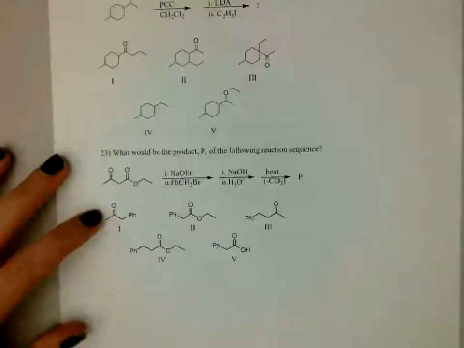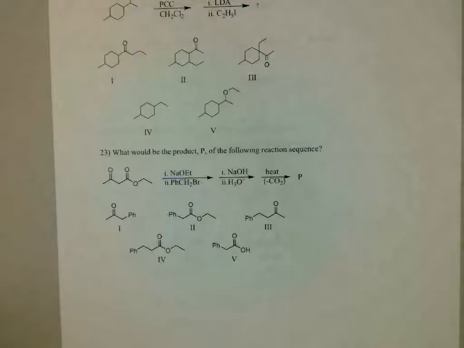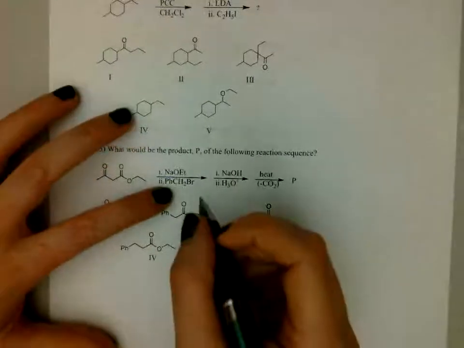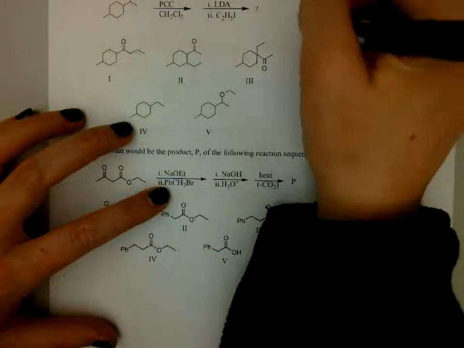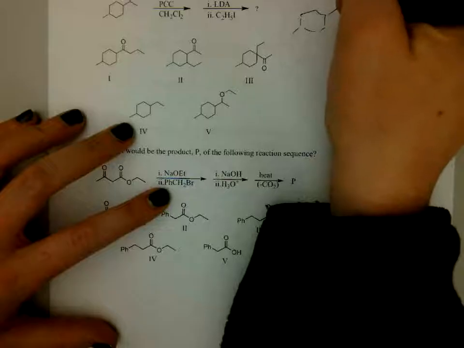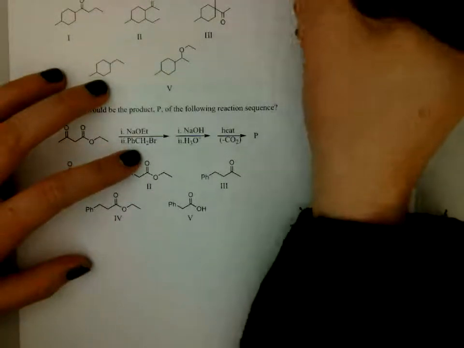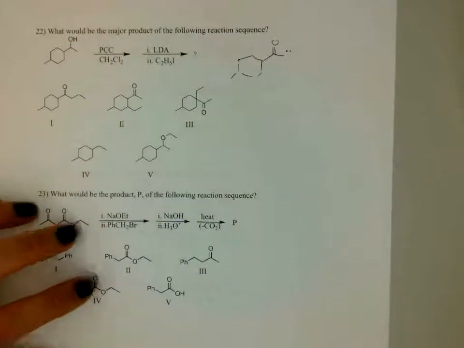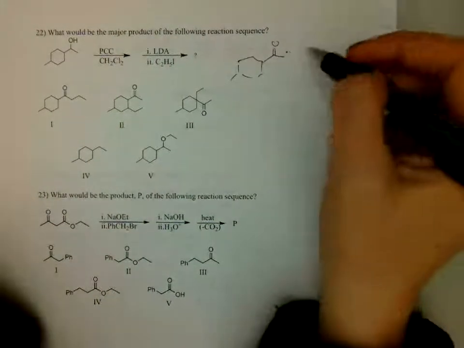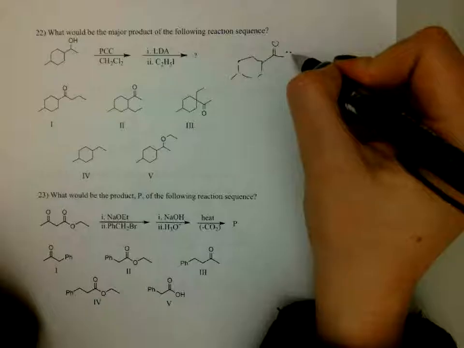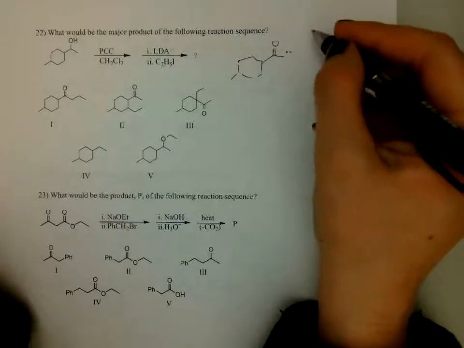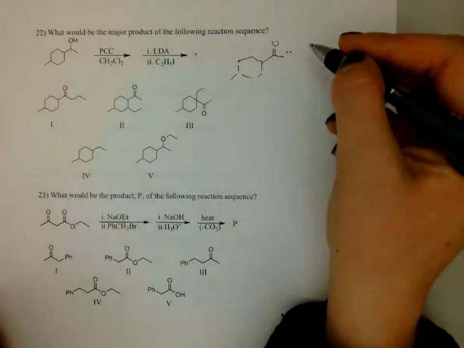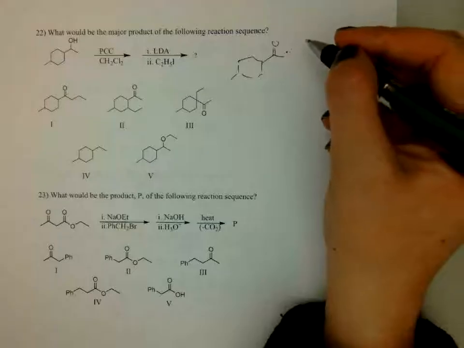For question 22, what would be the major product of the following reaction sequence? So PCC makes a ketone. Then you use LDA to form a base on the least substituted side. So I just went ahead and drew the lone pair here. You can see how I did that in the past few questions that used LDA.